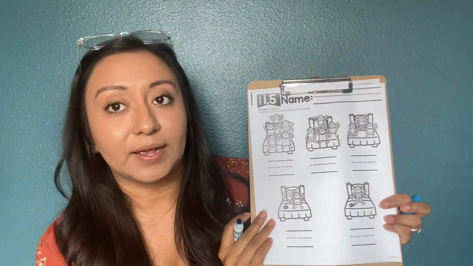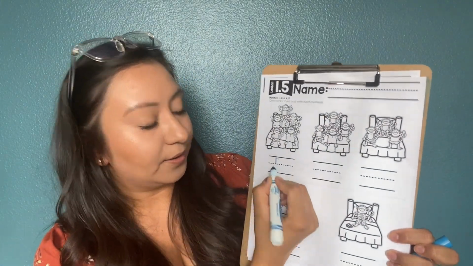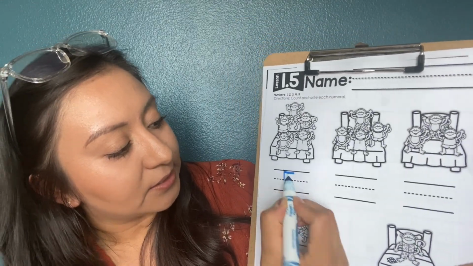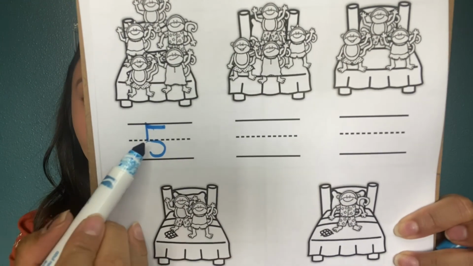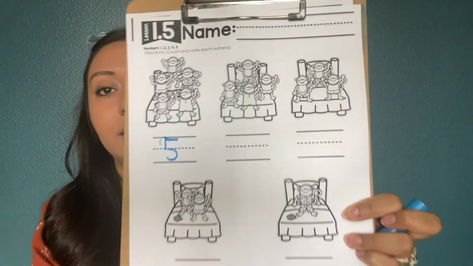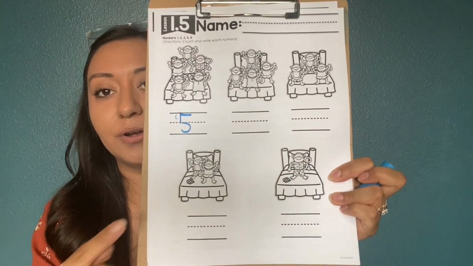Do you remember how to write a number 5? That's right. So to write a number 5, we do a neck, a belly, and a hat. So we have neck, belly, and hat. Okay, now I want you to do the rest on your own, okay? And I have another worksheet that you can choose from. It is rainbow writing. First thing we do is write our name.